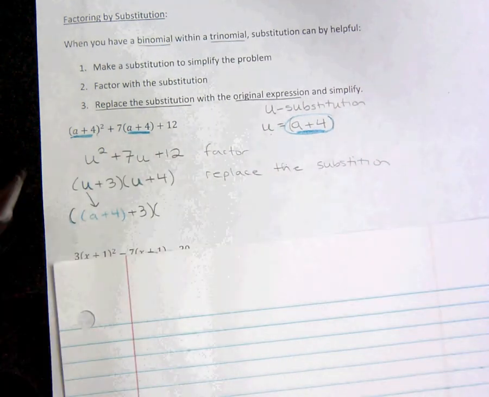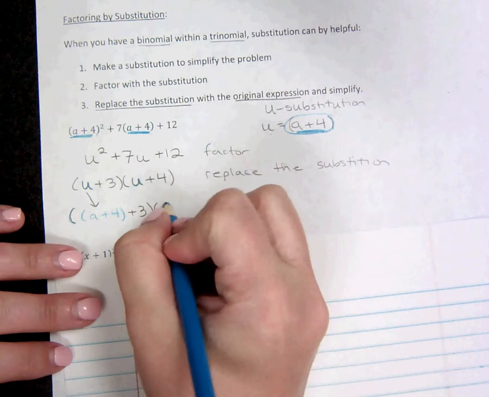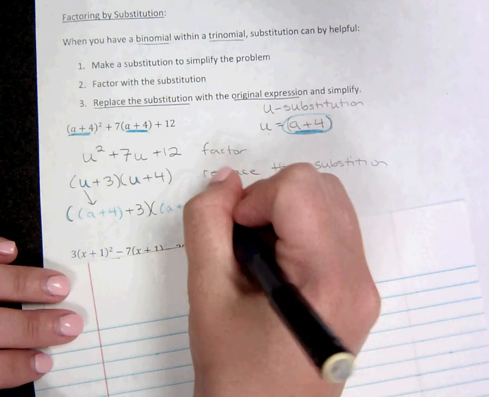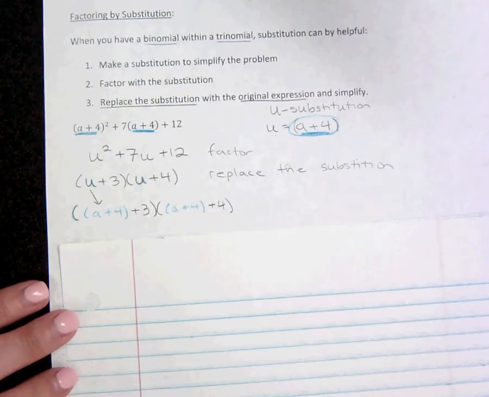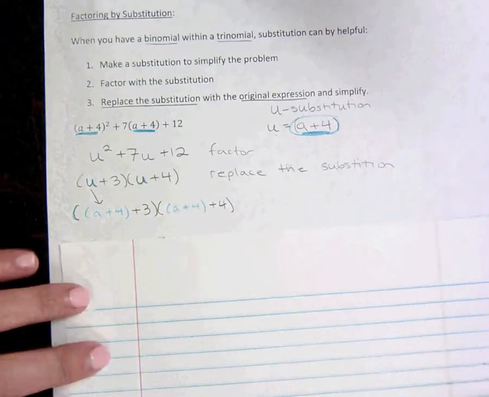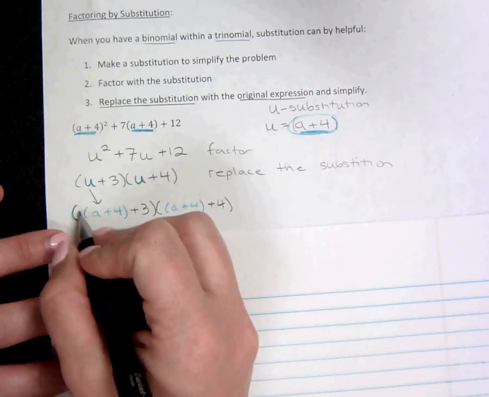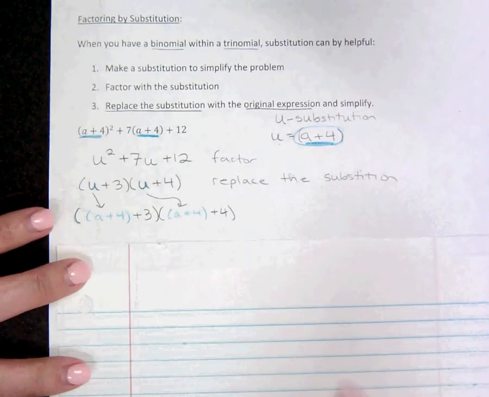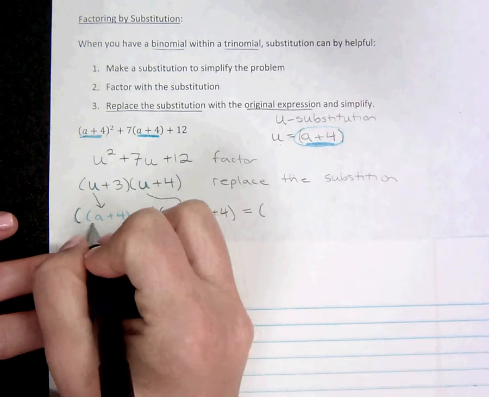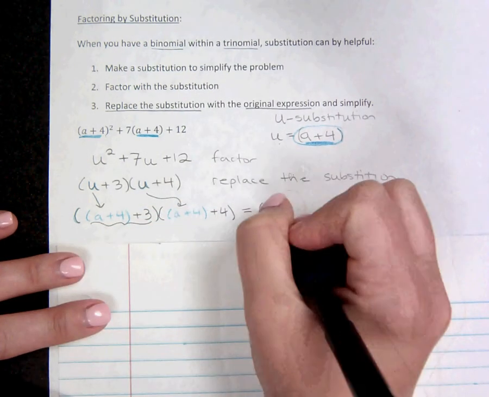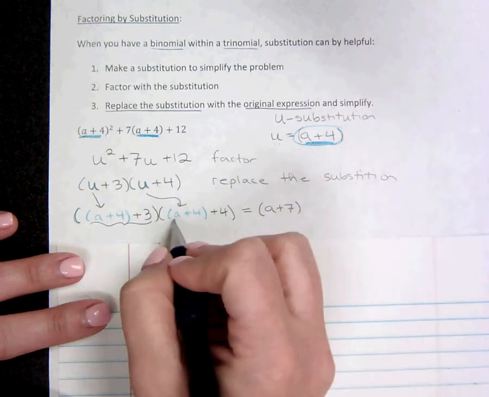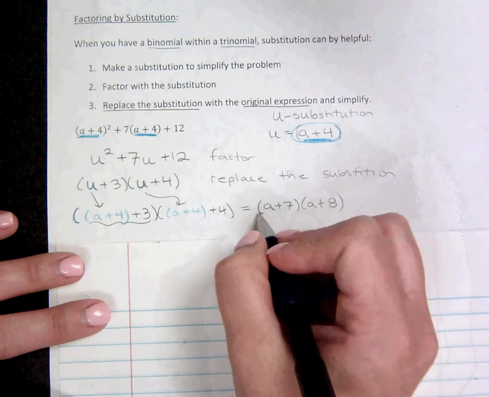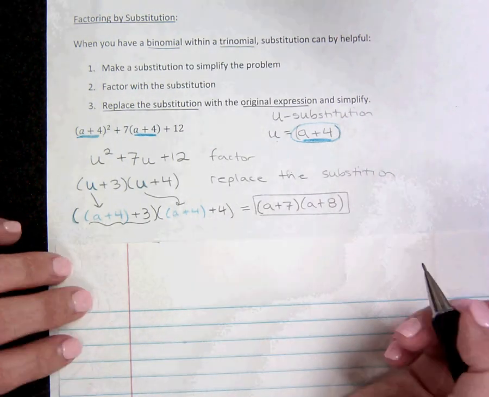And then again, where I see a u here, I'm going to replace that with a plus 4. And it's always good to use parentheses at first, just to make sure you can really see it. And then if you don't need the parentheses, you can drop them. So we don't have a coefficient in here, so I just replaced u back with a plus 4. So the final answer, we're going to go ahead and simplify this. A plus 4 plus 3 is a plus 7, and a plus 4 plus 4 is a plus 8. So we're going to just clean that up, and that is our final answer.